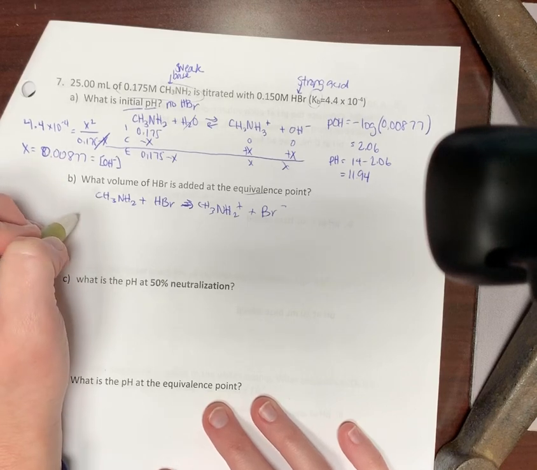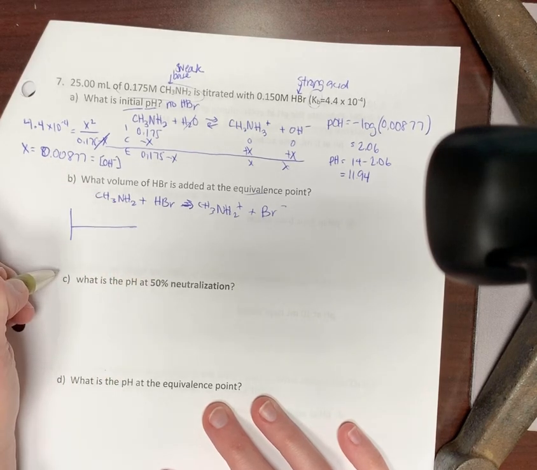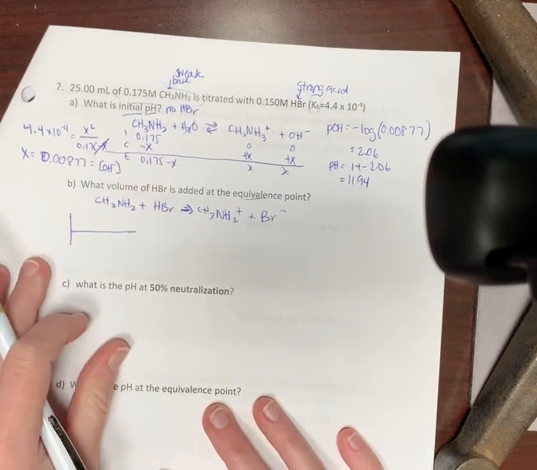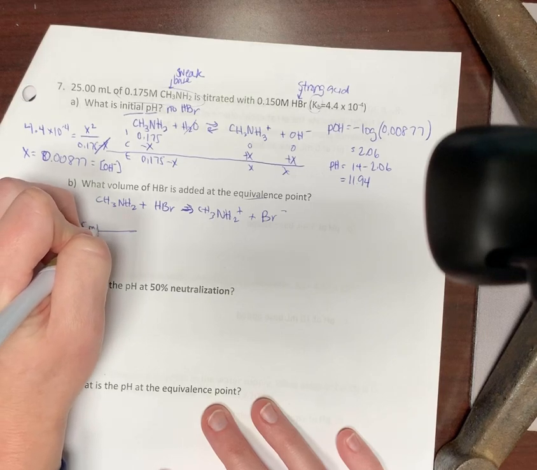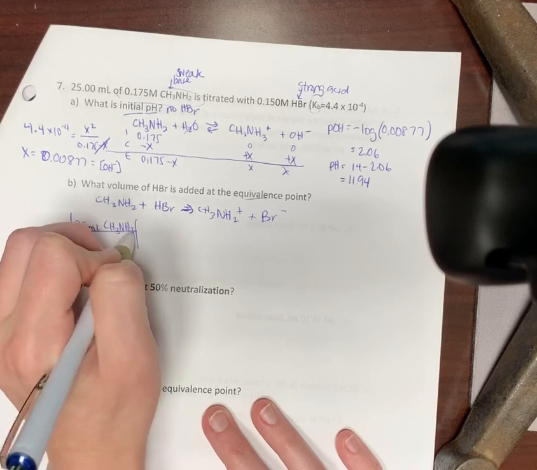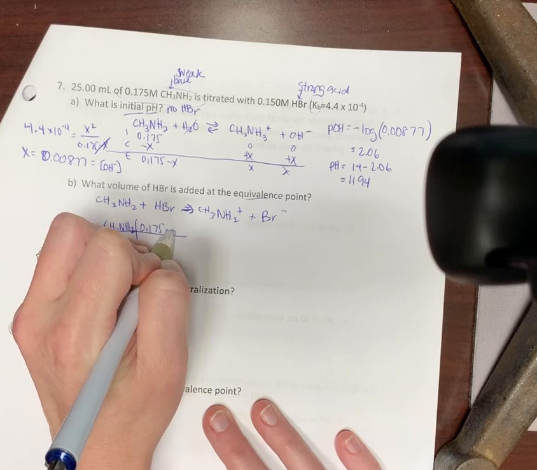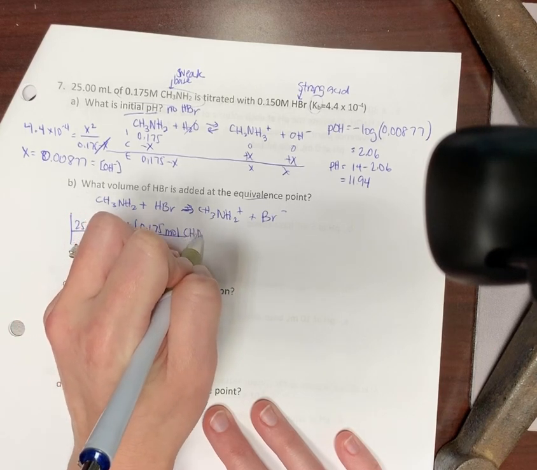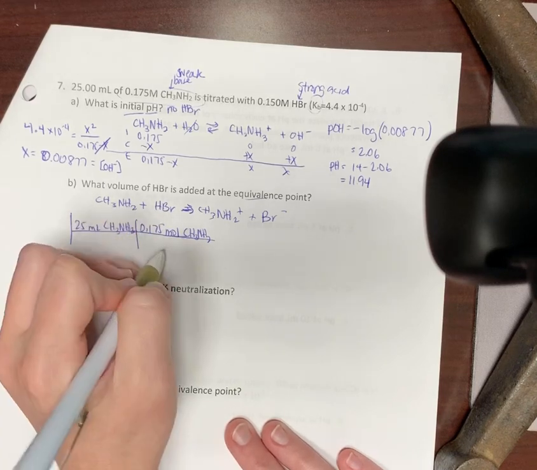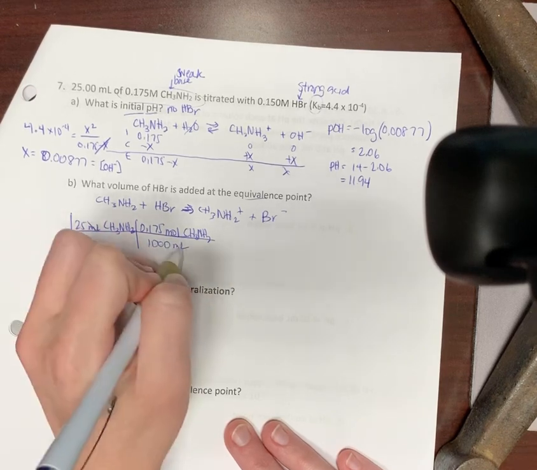All right, now I do this factor label stoichiometry. So let's start with what we have both the volume and the molarity of. So we have 25 milliliters of CH3NH2, and I know I have 0.175 moles CH3NH2 over 1,000 milliliters.